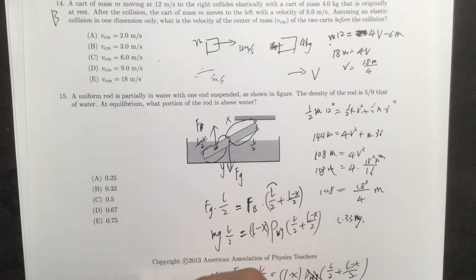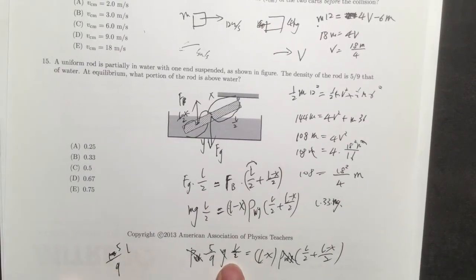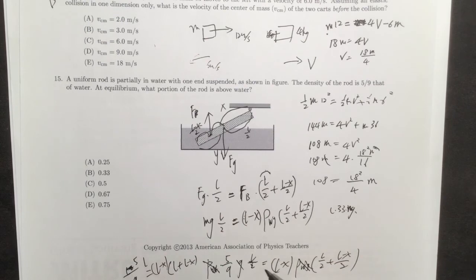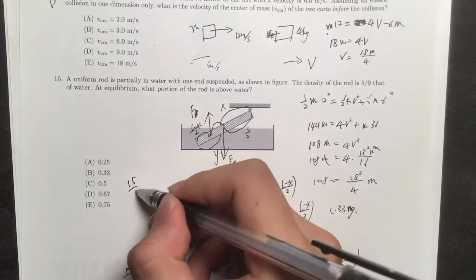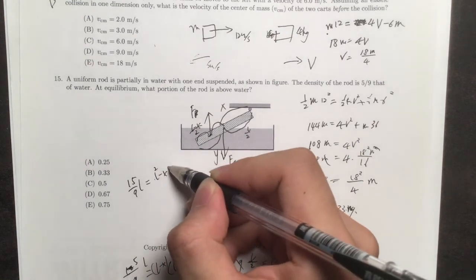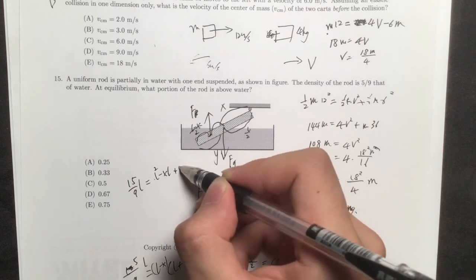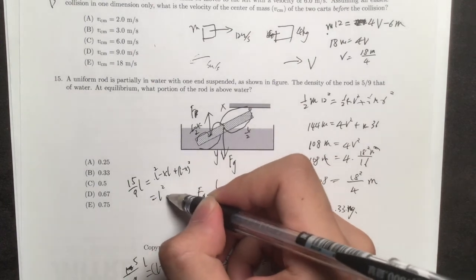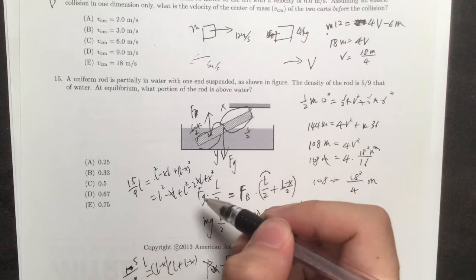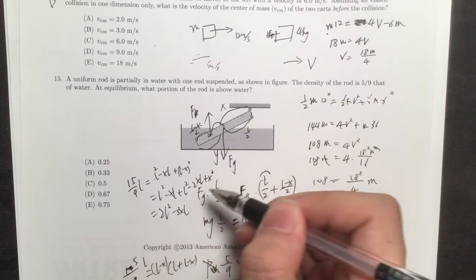Now multiply both sides by 2. We have 10/9 L. Oh no, we don't need to multiply by 2. This is still 5 because here's a 2. I forgot to look at it. Here's a 2. We forgot to look at it. Add to equal to L minus X times L plus L minus X. So 15/9 L has to equal L minus X times L. So L squared minus XL plus L minus X squared. What is L minus X squared? So L squared minus XL plus L squared minus 2XL plus X squared. So this will be 2L squared minus 3XL plus X squared.